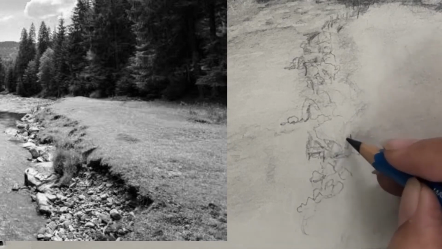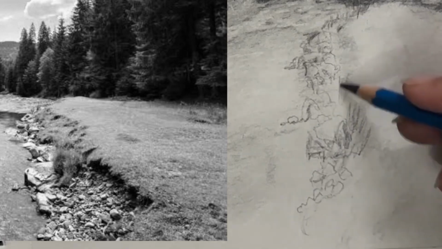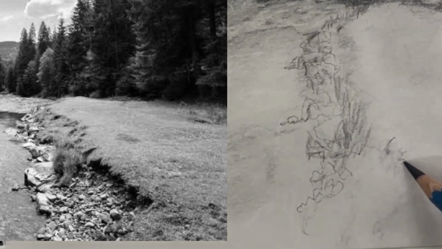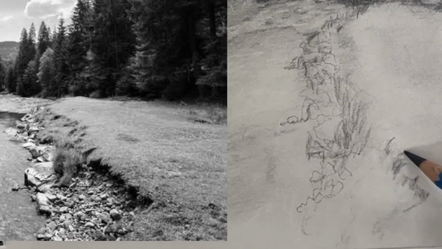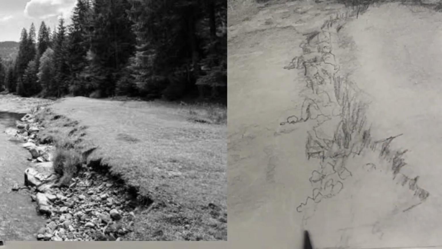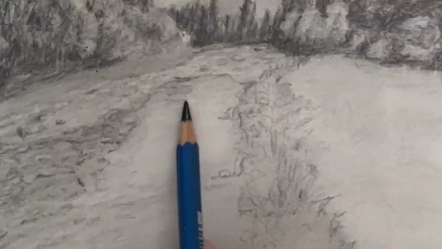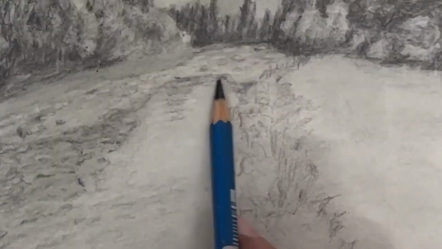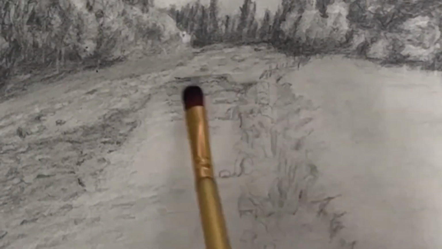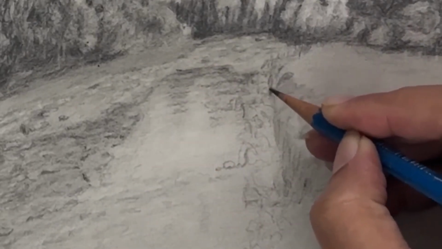So I'm leaving darker marks in the area where some foliage is coming or where the light is not hitting the stone, and then I'll move forward. Smudging it with a cotton ball, and then I'll come back again and work on this area, but let's work on the water a little bit. I'm smudging that with a brush because I don't want my shading to go out at this time.